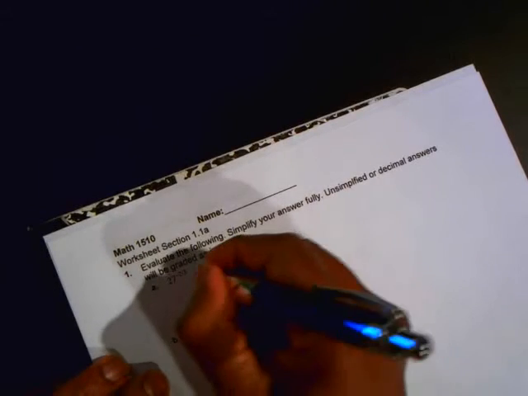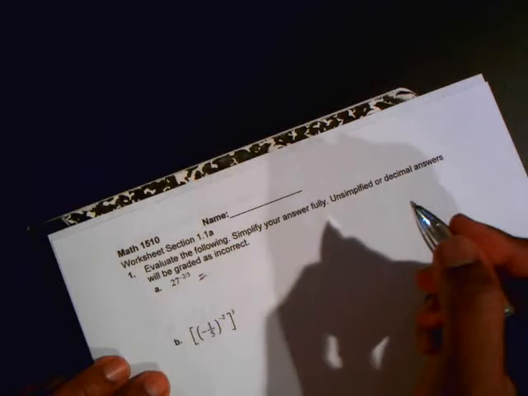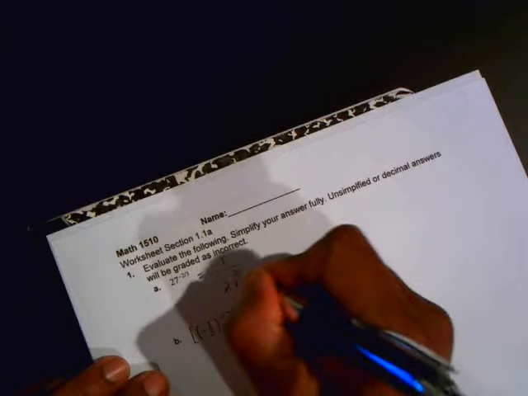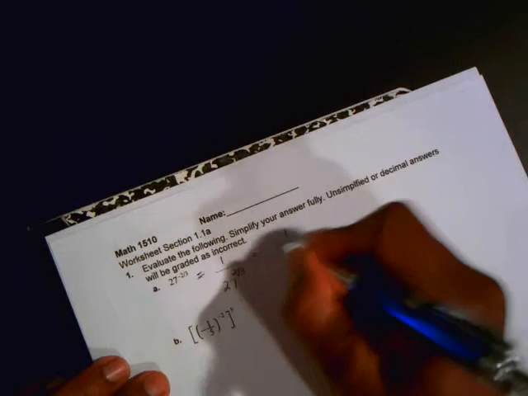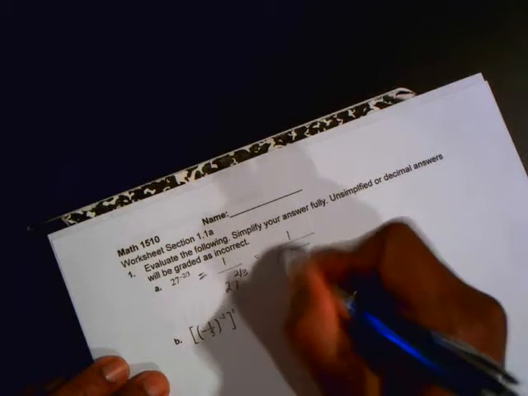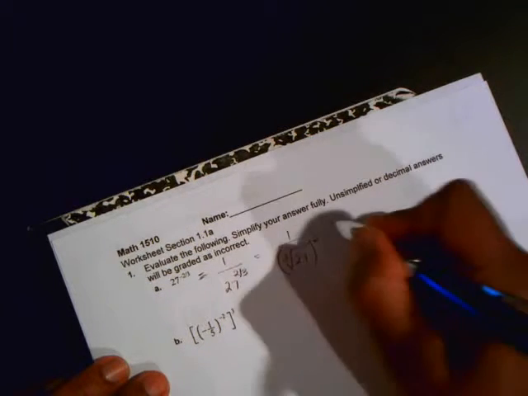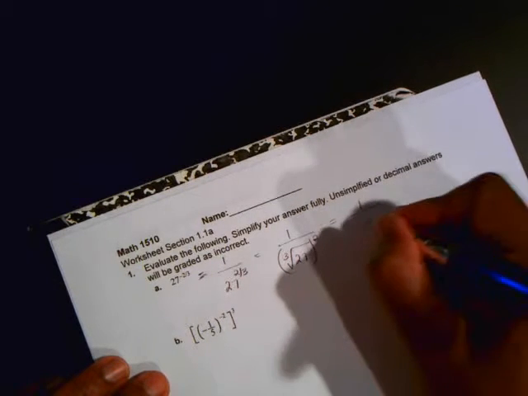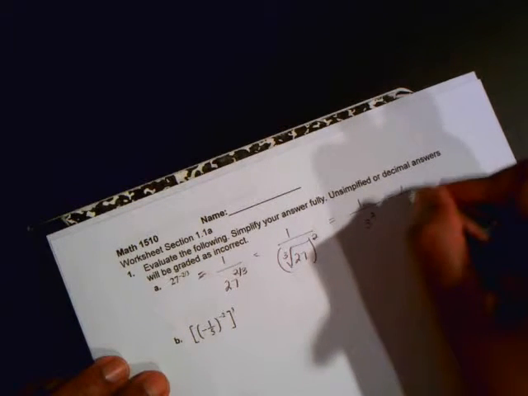So if you have a negative exponent, this is 27 raised to negative 2/3, so you can write that as 1 divided by 27 to the positive 2/3. And then we saw that this 3 means it's a cube root. This is the cube root of 27, the whole thing squared. So that's 1 over the cube root of 27, which is 3. So it's 3 squared, which is 1 over 9.